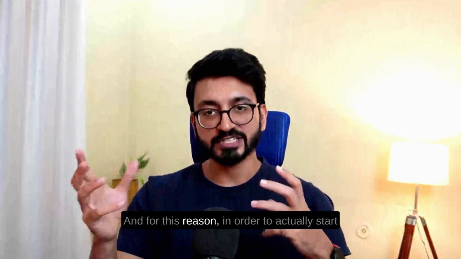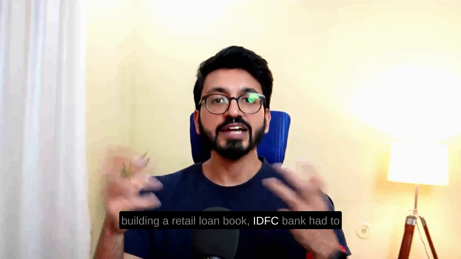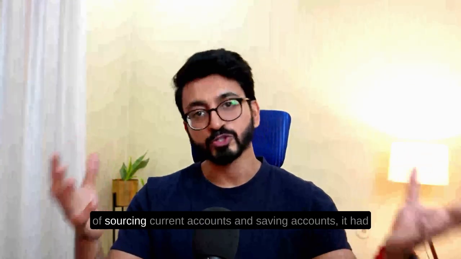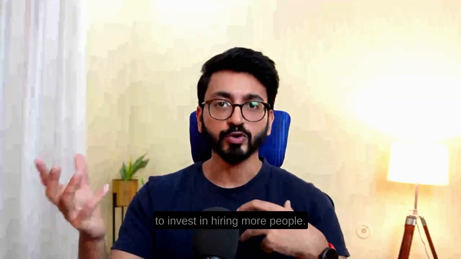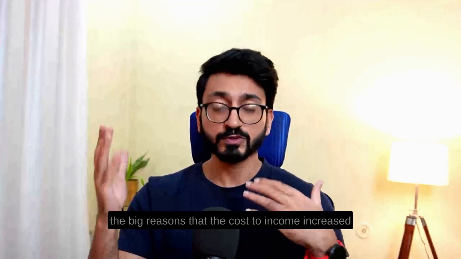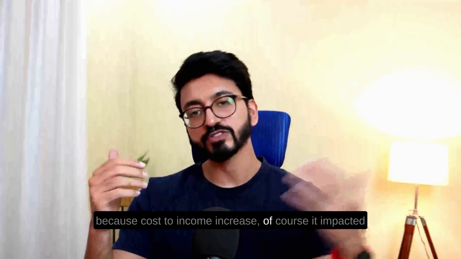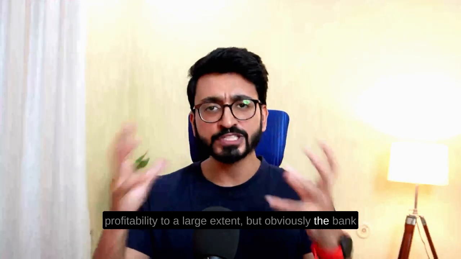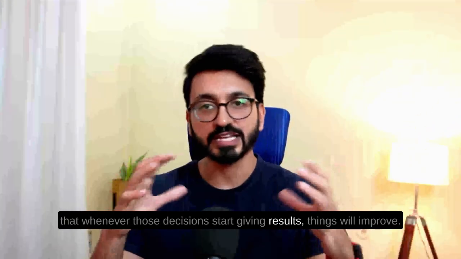And for this reason, in order to actually start building a retail loan book, IDFC Bank had to invest in branches. It had to invest in kind of sourcing current accounts and saving accounts. It had to invest in hiring more people, and that was one of the big reasons that the cost to income increased, right? Because cost to income increased, of course, it impacted profitability to a large extent, right? But obviously, the bank was looking at it from a longer perspective कि जब भी returns आएंगे things will improve.